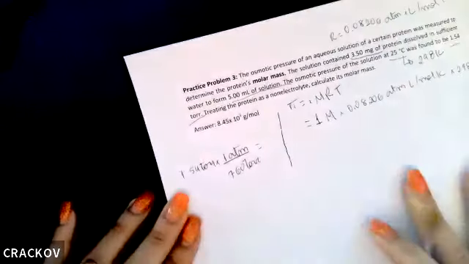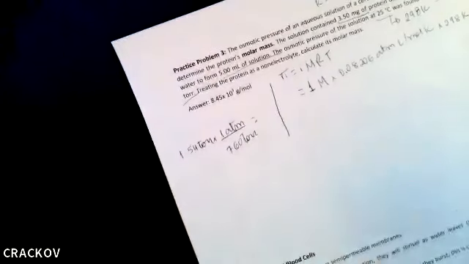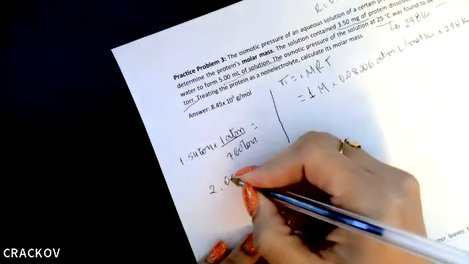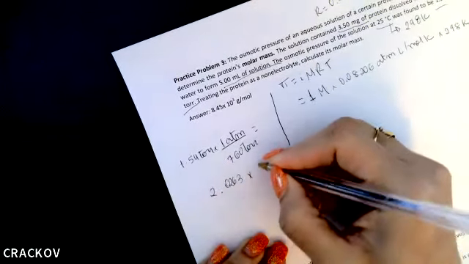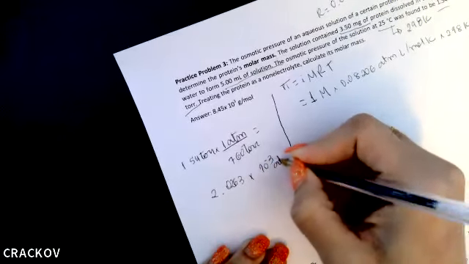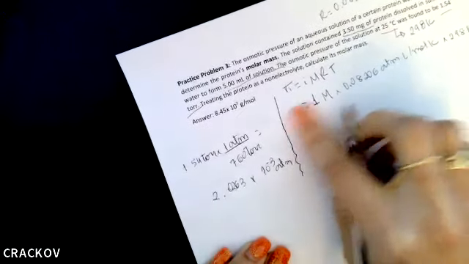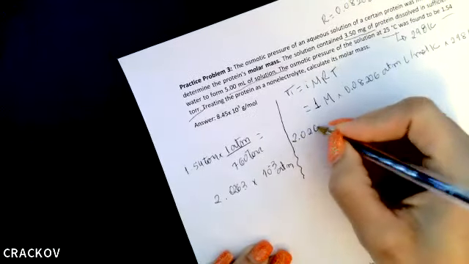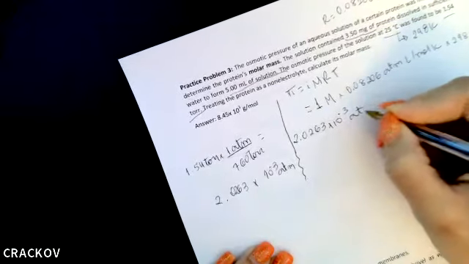So how much is this division here? 1.54 divided by 760 will be 2.0263 times 10 to the minus 3 atm, right? So now your osmotic pressure will be 2.0263 times 10 to the minus 3 atm.